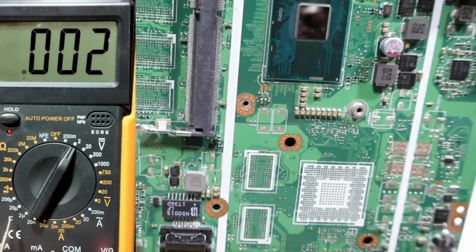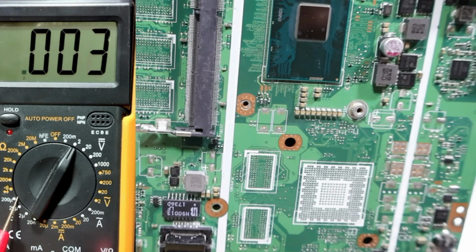If you want, for example, to measure a capacitor with 10 microfarad, you have to select 20 microfarad. A capacitor with 100, you have to select 200 microfarad. Always the higher value, in order to protect the multimeter and the motherboard at the same time.